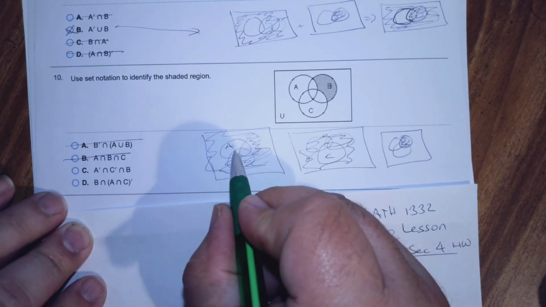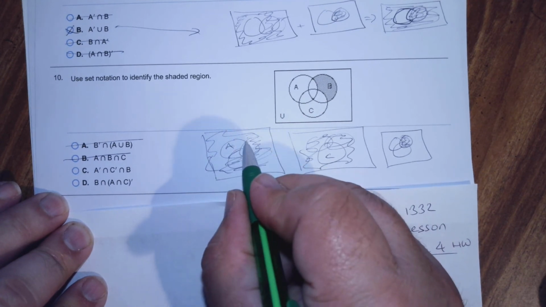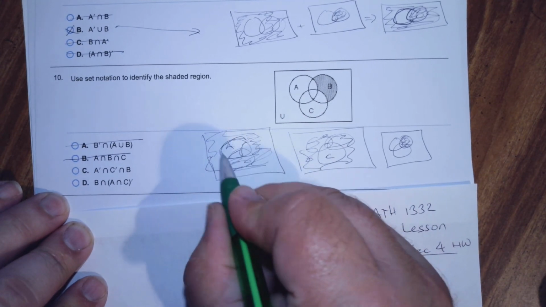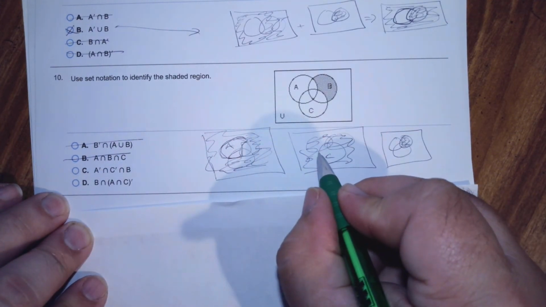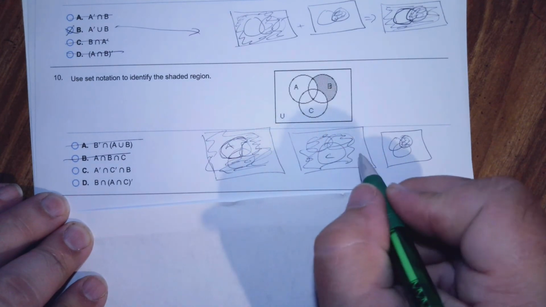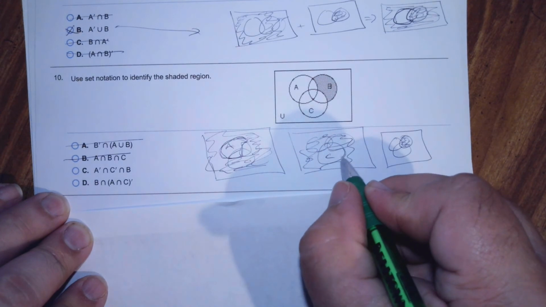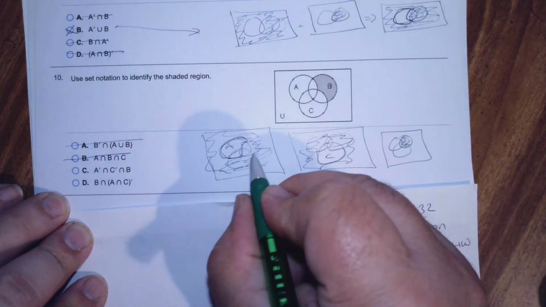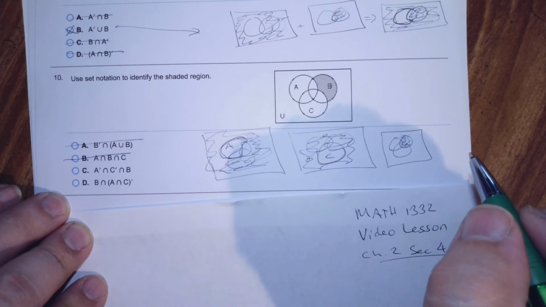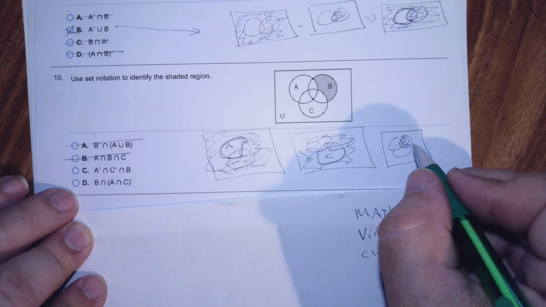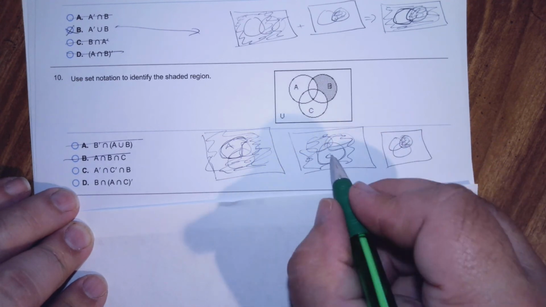Okay, so this one doesn't have this part of the A. This one doesn't have this part of the C. And this one has B. So these are empty.